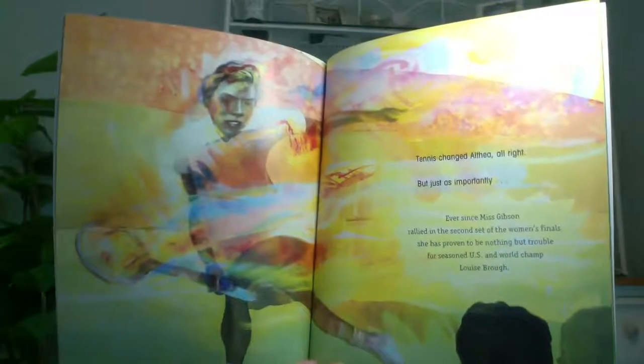Tennis changed Althea, all right, but just as importantly, Althea changed tennis. She did it, ladies and gentlemen. She did it. Althea Gibson has won the championship here at Wimbledon's center court.